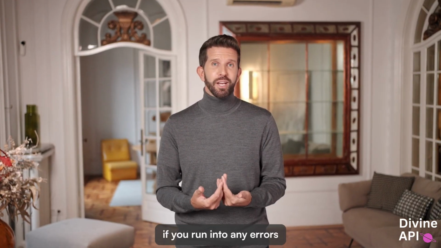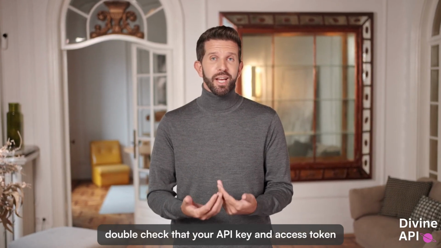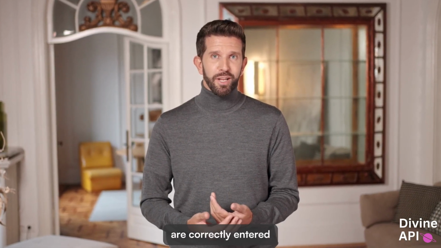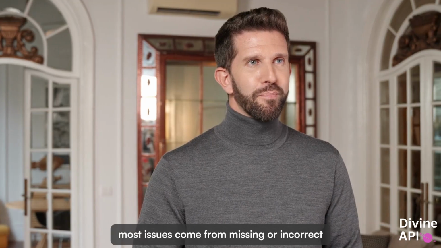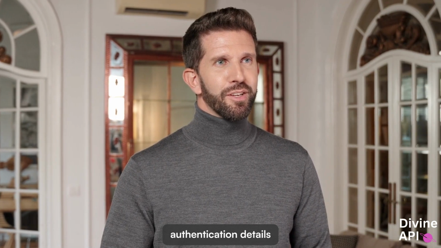If you run into any errors, double-check that your API key and access token are correctly entered. Most issues come from missing or incorrect authentication details.